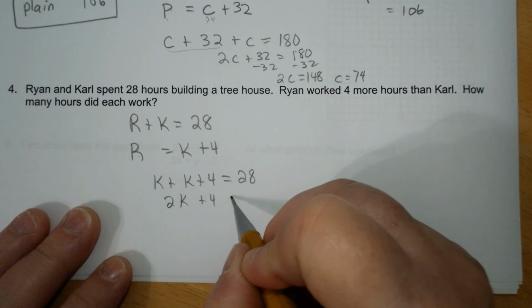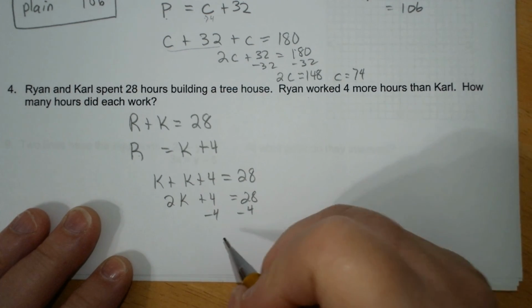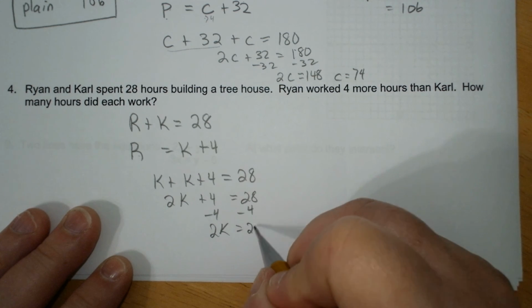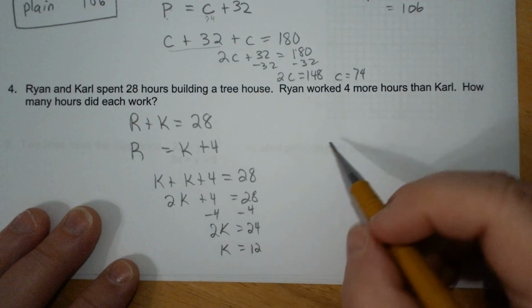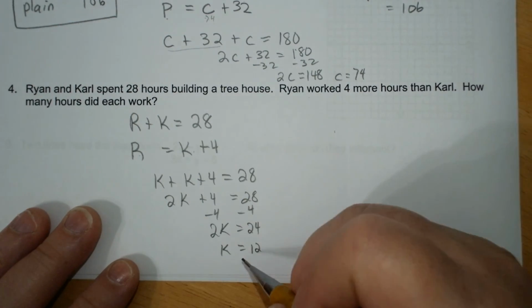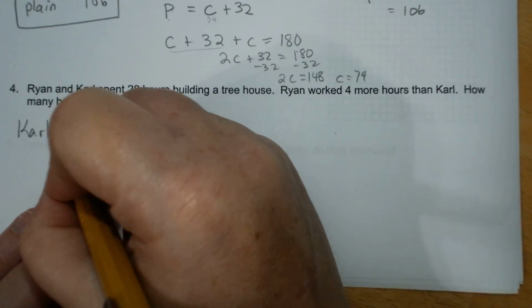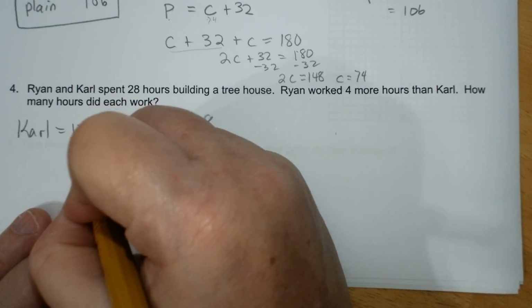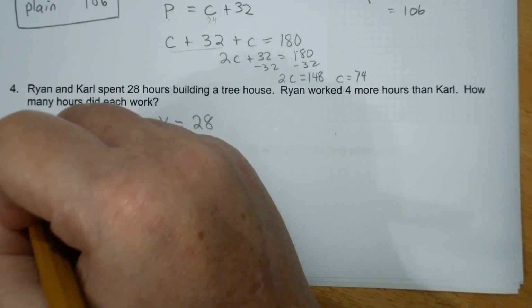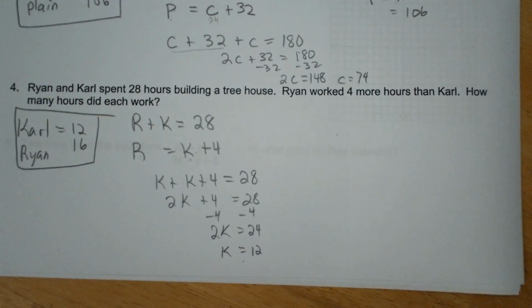2K plus 4 equals 28. Subtract 4, subtract 4. 2K equals 24. K equals 12. So Carl worked 12 hours. 4 more would be 16. Add it together, it would be 28. So Ryan worked 16. That is page 1 of the review.